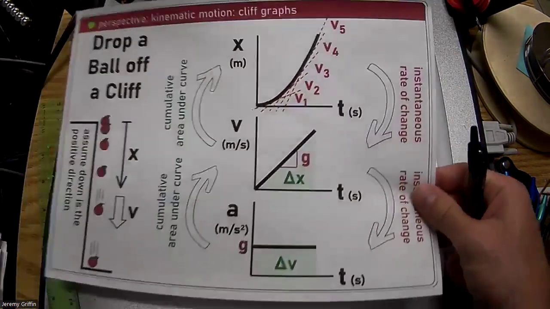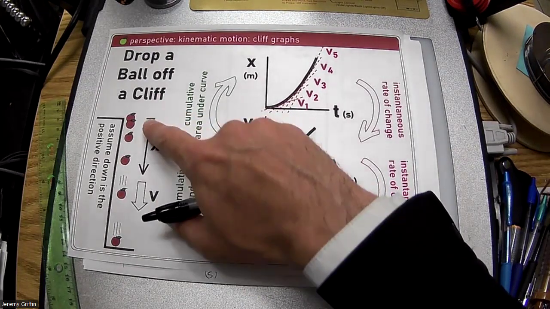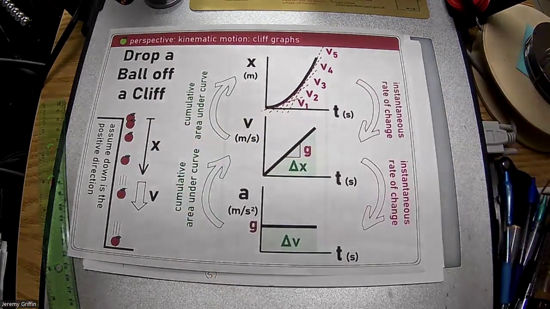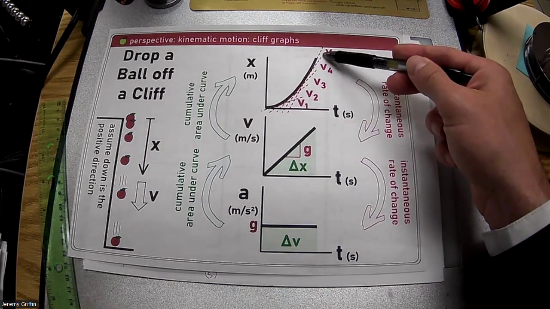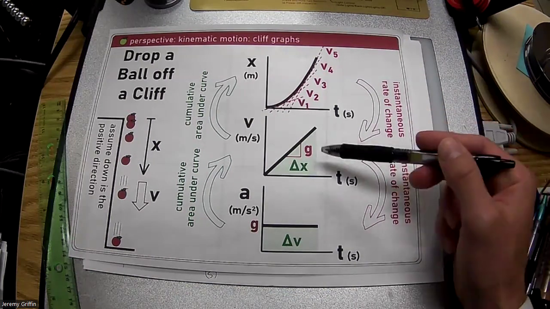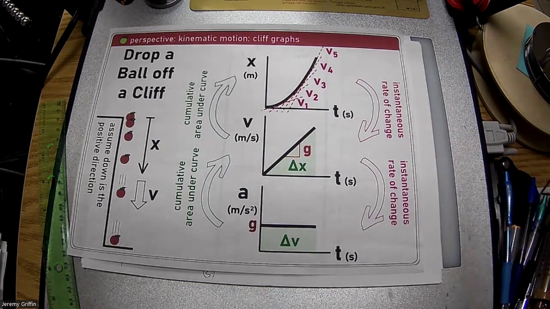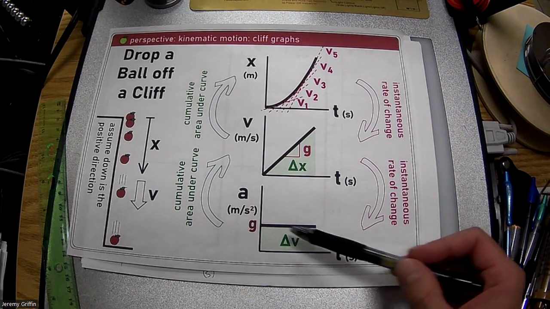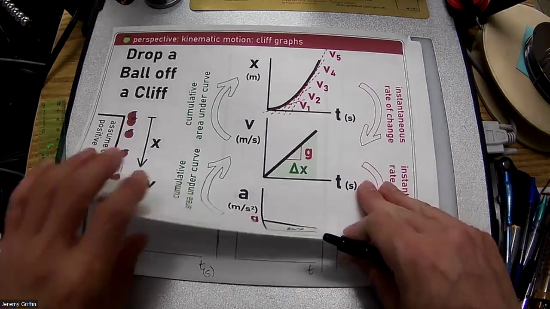Parabola, right. So this poster has a little bit different scenario. Say you're dropping a ball from the top of a cliff, I'm calling the top of the cliff 0, but it's the same set of graphs, isn't it? So you get a parabola for position versus time, a linear relationship for V versus T, and the slope represents acceleration in that case. And then A versus T would be a constant value. For this class, almost always that'll be the case. If it's accelerating, it'll be a uniform acceleration.